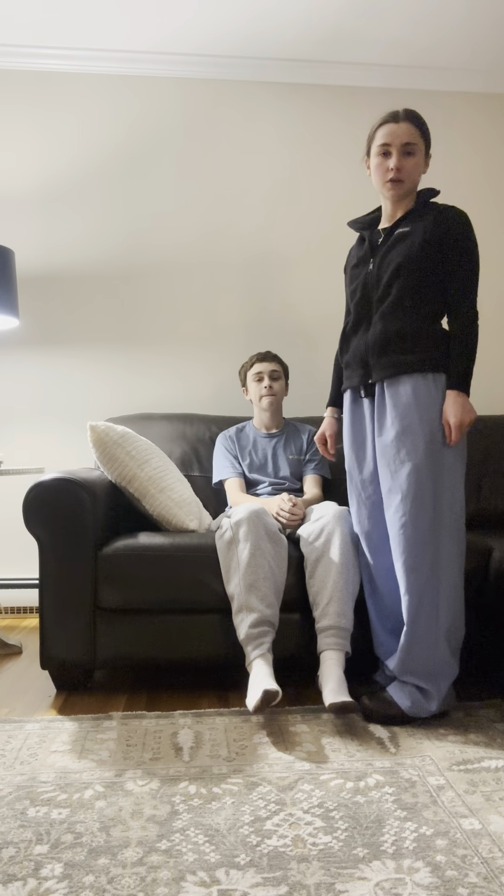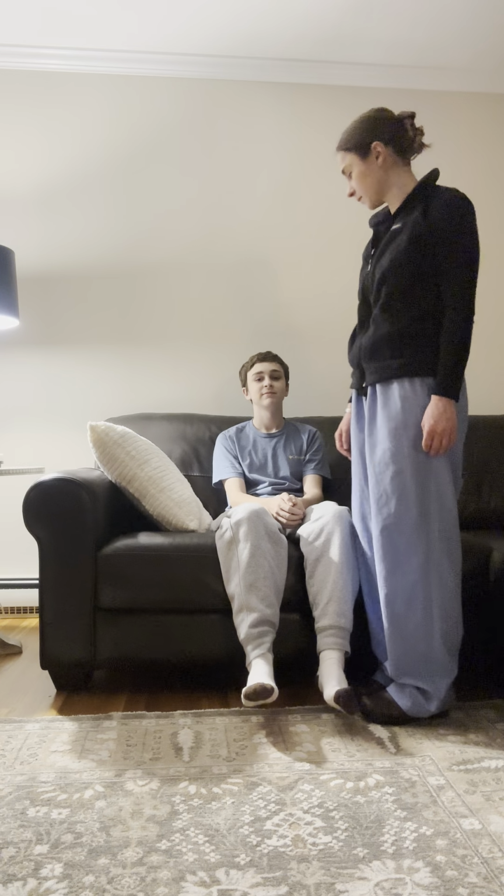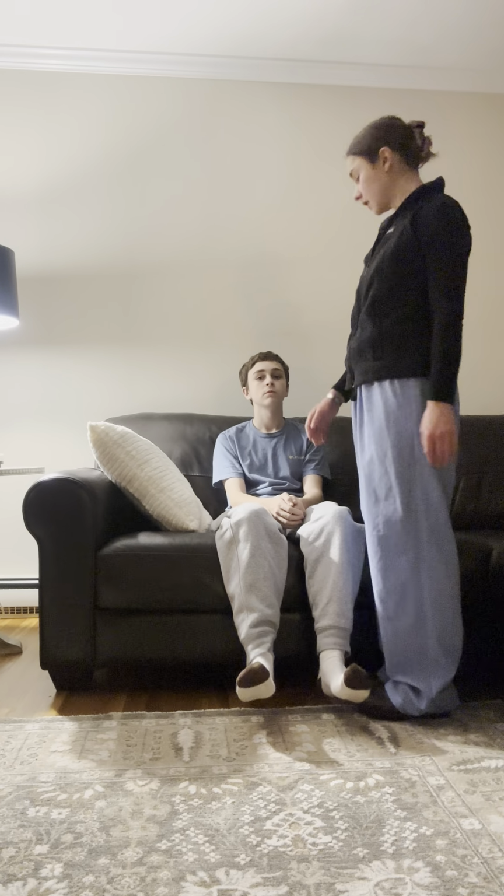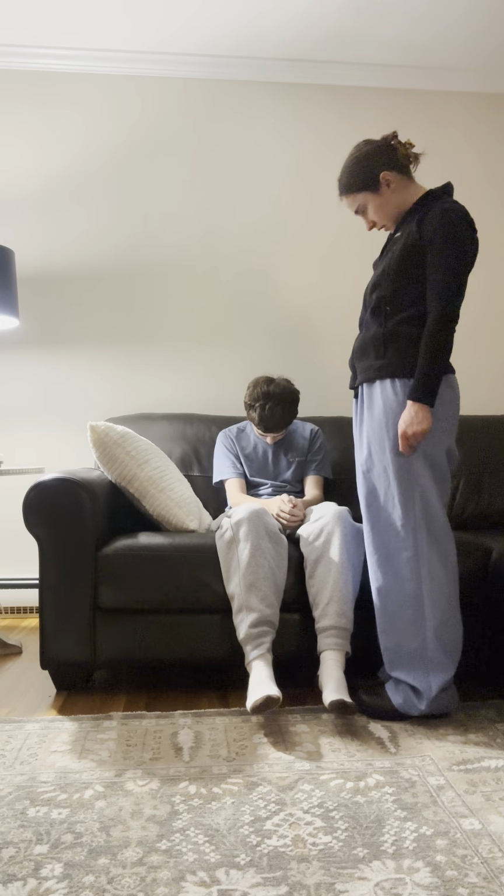Next, I'm going to check for range of motion and strength in his neck. Alright, I'm going to do flexion and extension. Can you put your chin to your chest, please? Then look up.